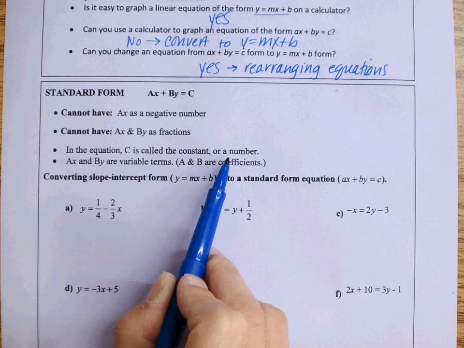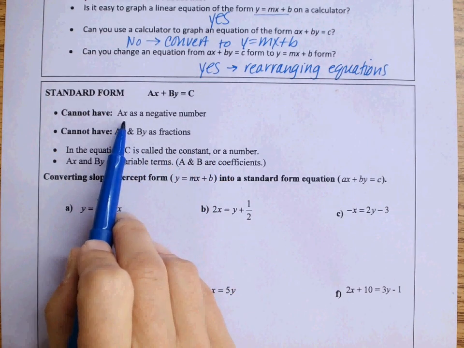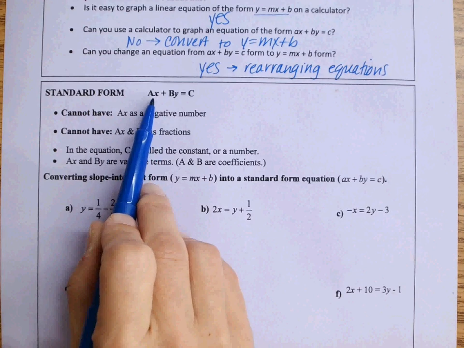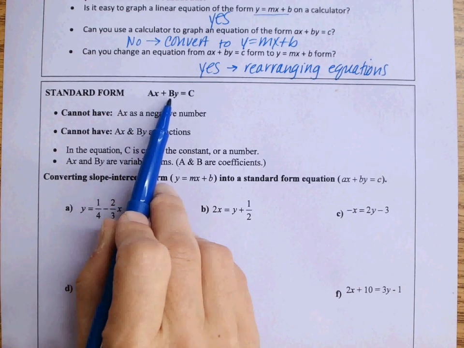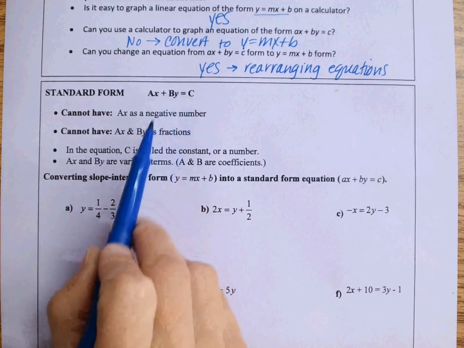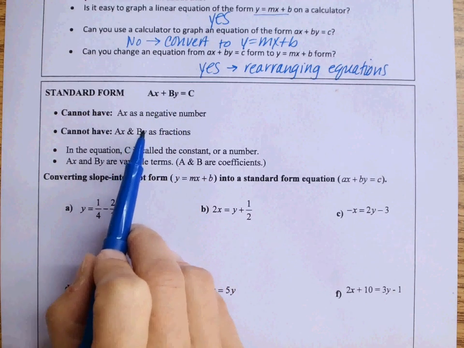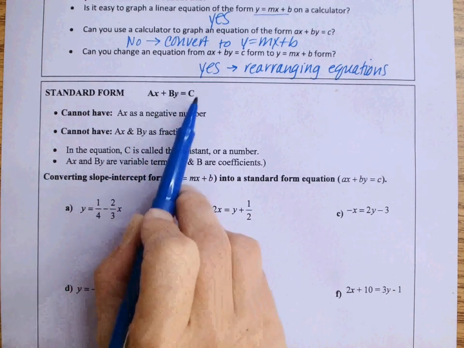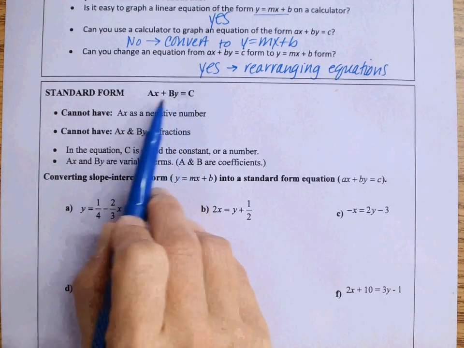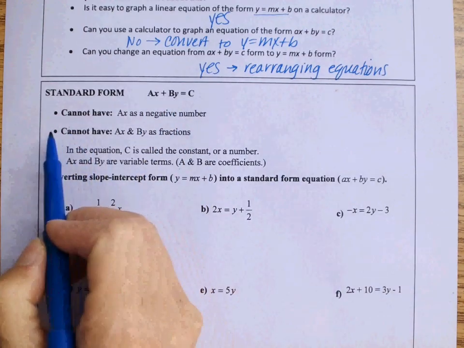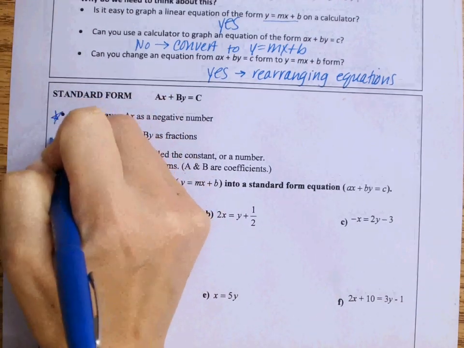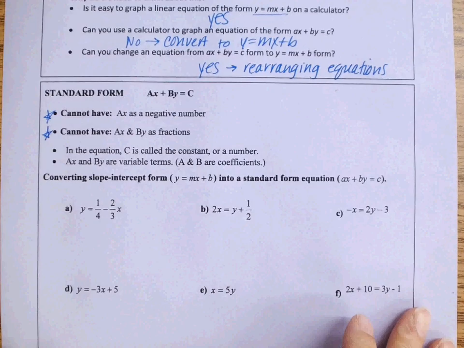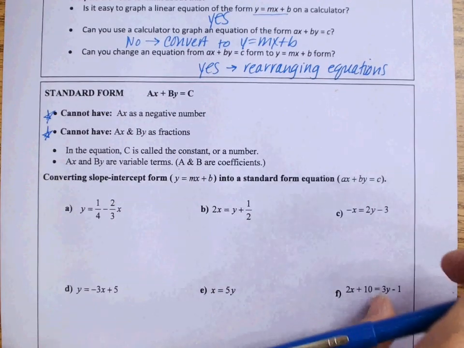Now these are the rules with standard form. Ax cannot be a negative number, so that first term cannot be negative. That can be negative, that can be negative. Ax and by cannot be fractions. C is allowed to be a fraction, but not your variable terms. So these are the two key important aspects of standard form to make sure that you are doing.